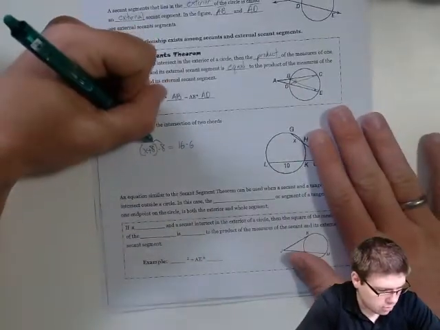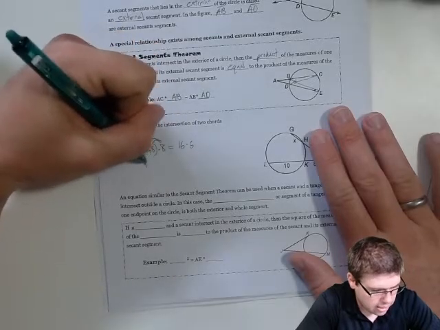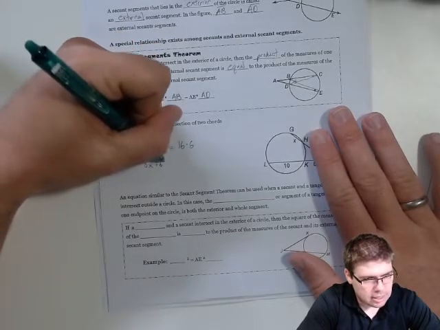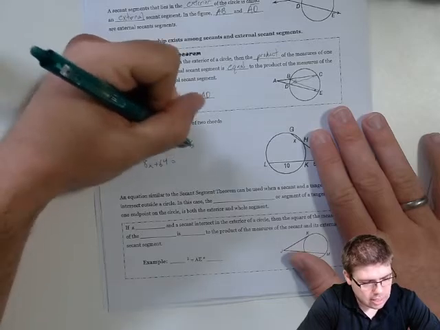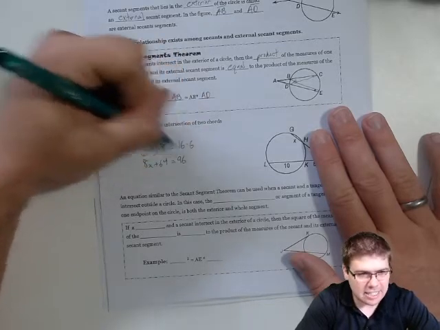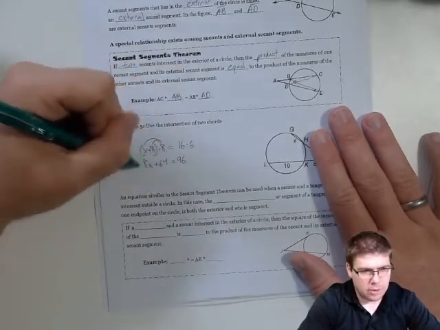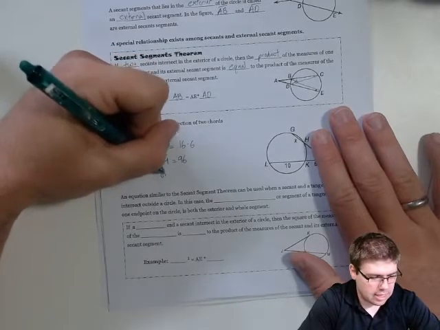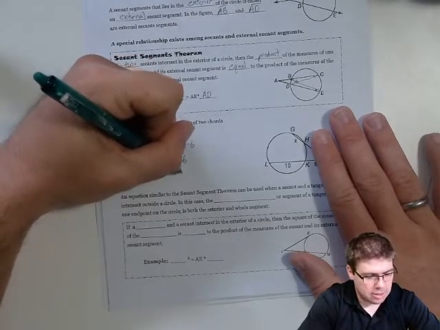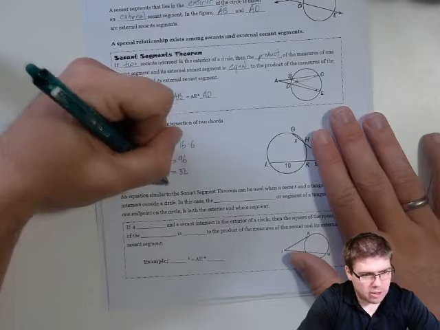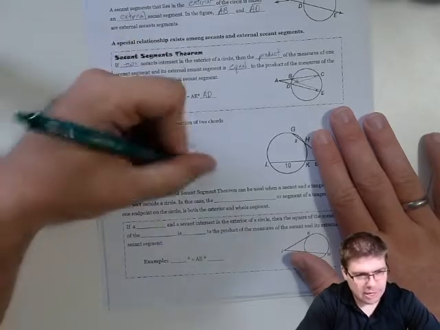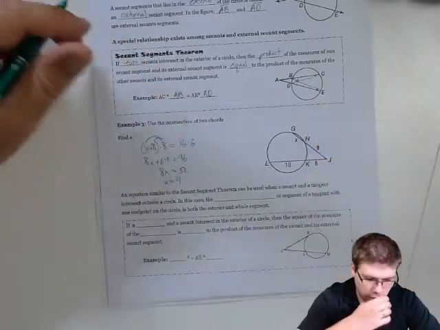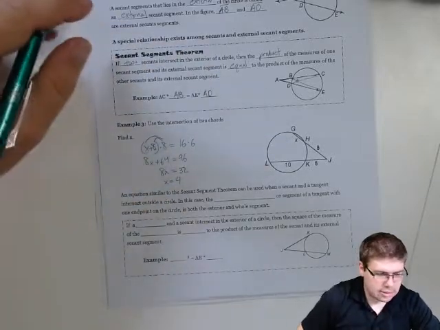So if we then do some multiplication and some distributive, we get 8x plus 64 is equal to 6 times 16, which is 96. And so we can subtract 64 from both sides. 8x ends up being 32. If we divide both sides by 8, we get x is 4. And so we can solve for x in that case.